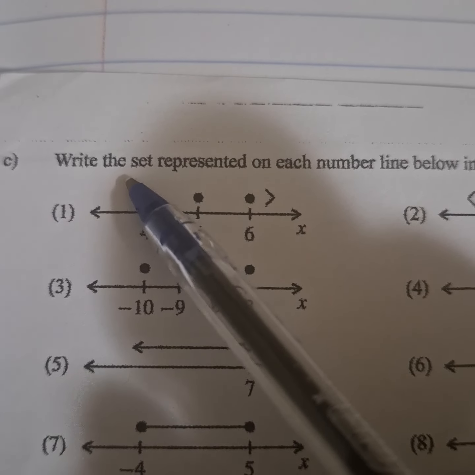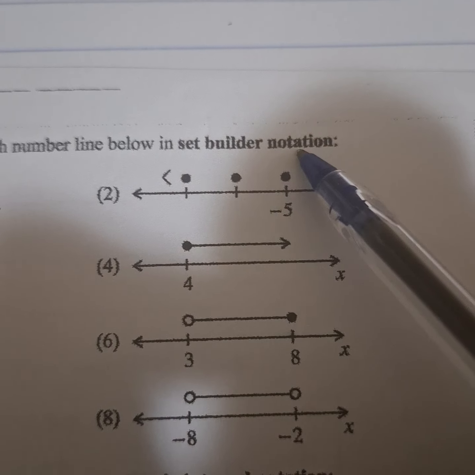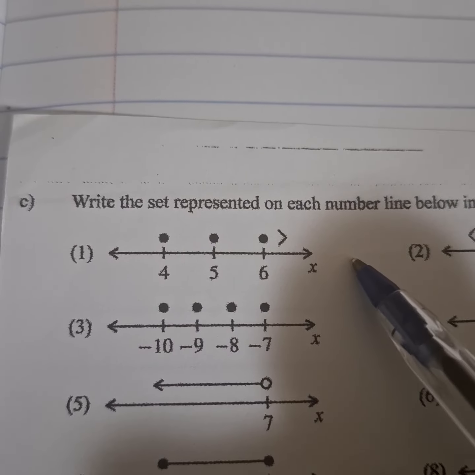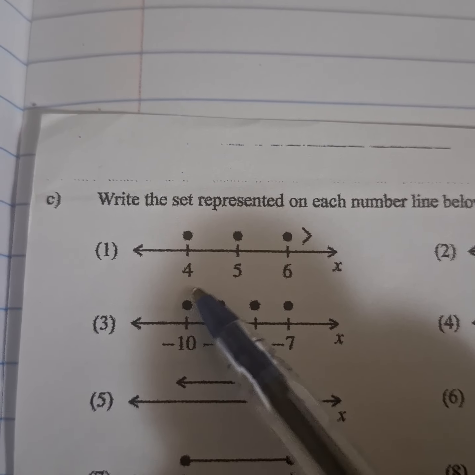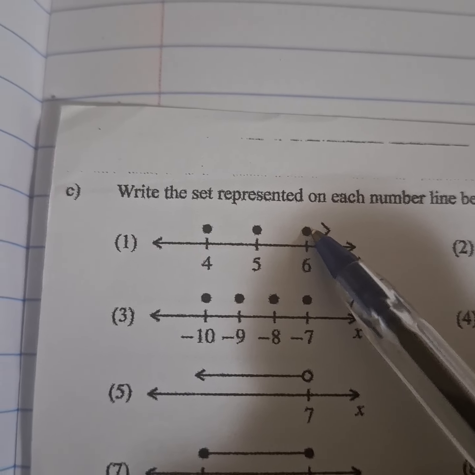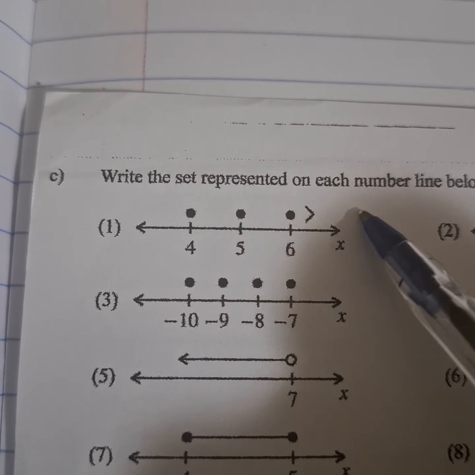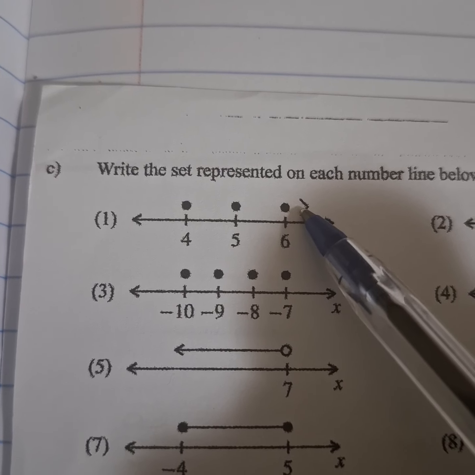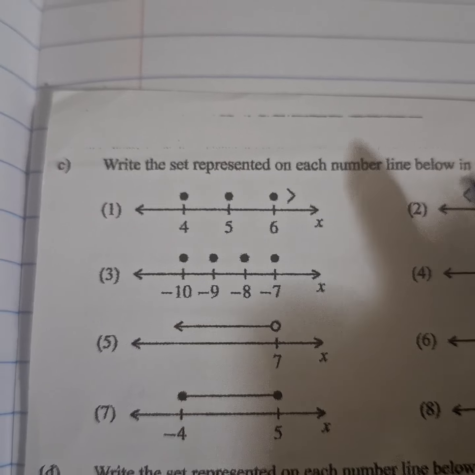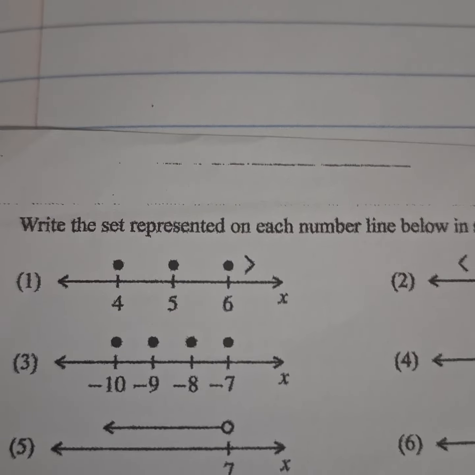Alright, so I'm going to look at questions like this, right? The set represented on each number line below in set builder notation. Okay, so what we have here is a number line, right? And then we have a dot at 4, a dot at 5, a dot at 6, and it seems like this set of numbers continues indefinitely because this arrow seems to indicate that this goes on and on and on till infinity.